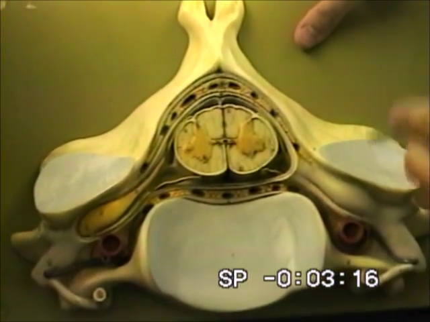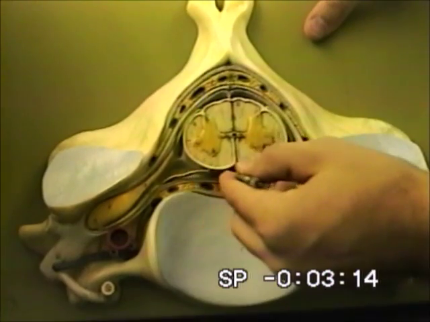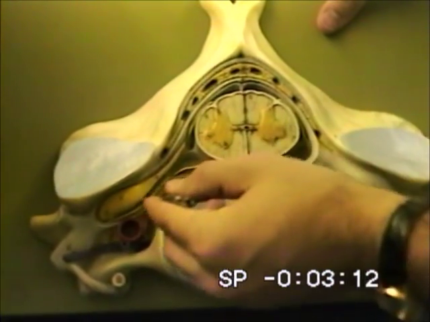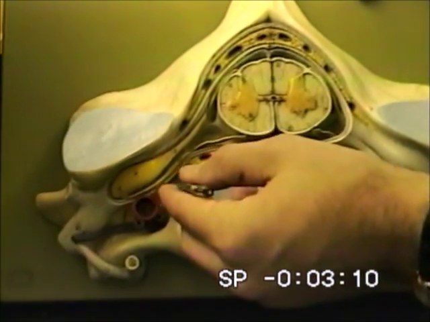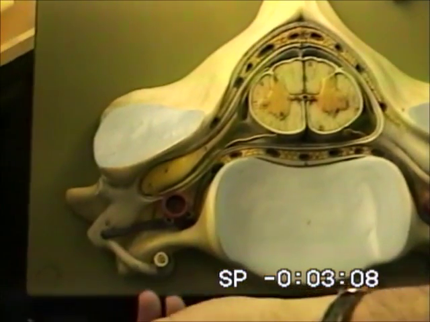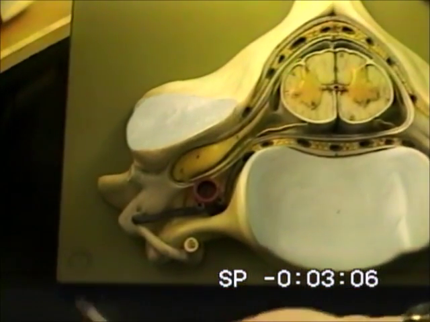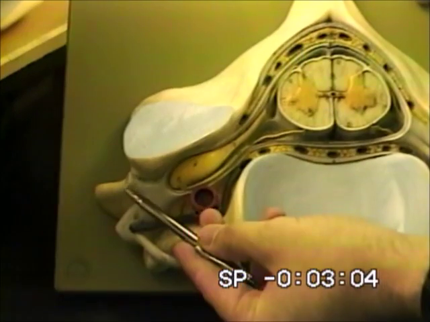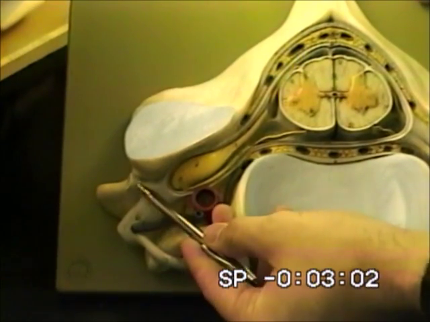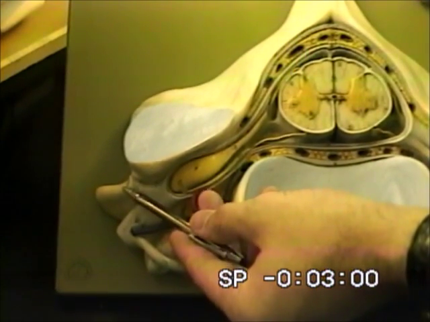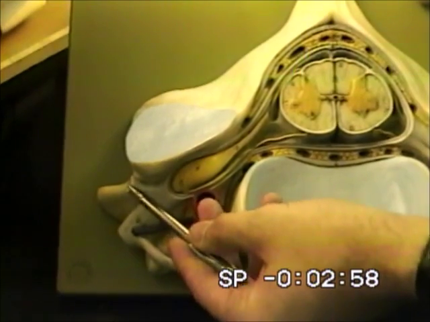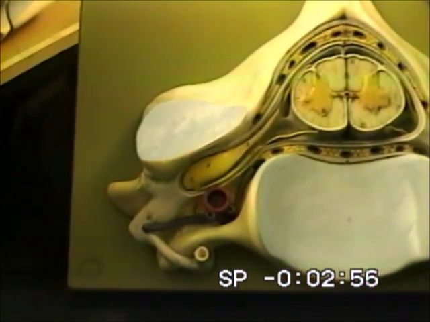Okay, you have the ventral root. It comes out by here. It does not have a ganglion. You have the ventral root that innervates the rest of the body, whereas the dorsal rami innervate the deep back muscles and the skin.